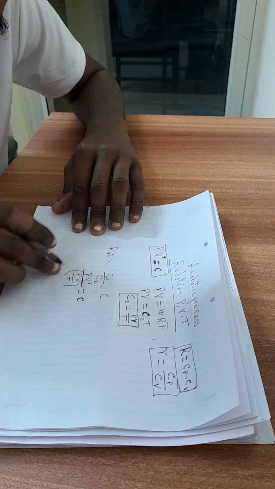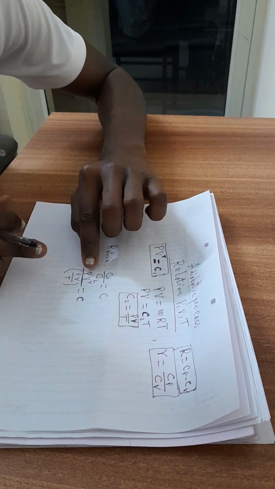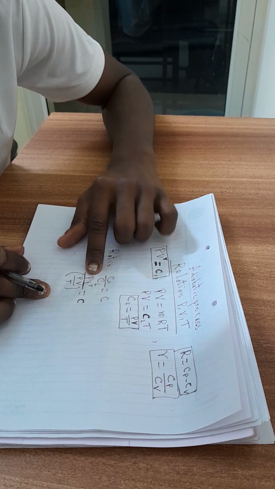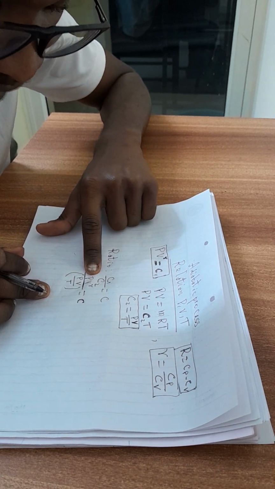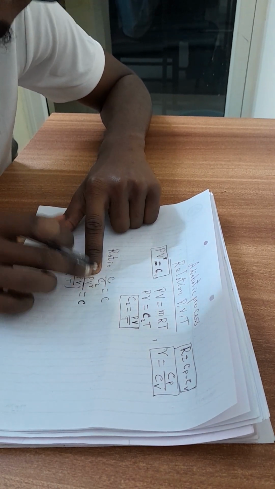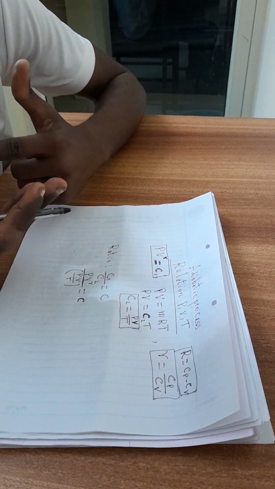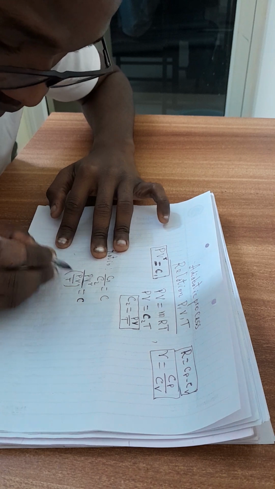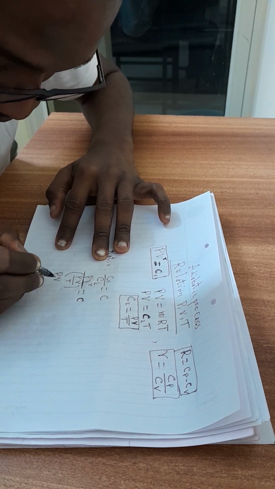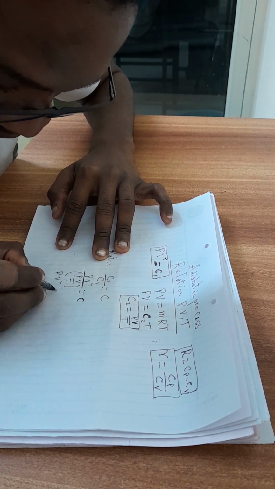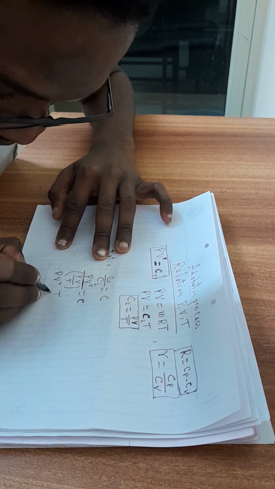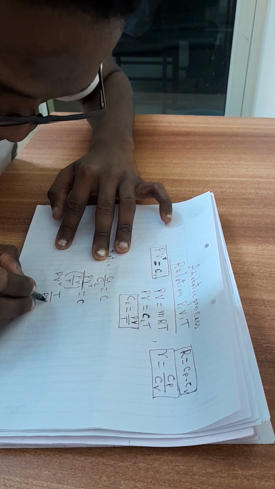Whenever I have two expressions like this, we keep the first fraction and multiply by the inverse of the second. So here we get PV raised to gamma times T upon PV.